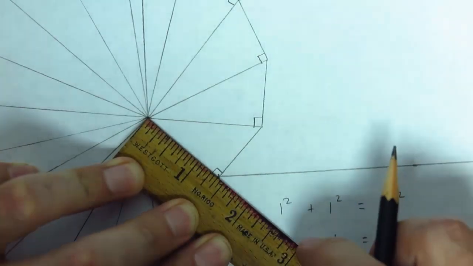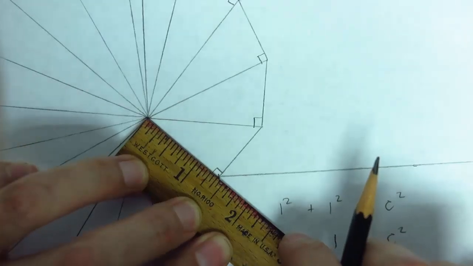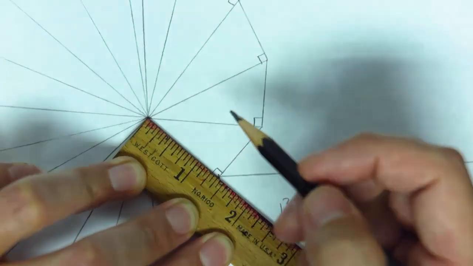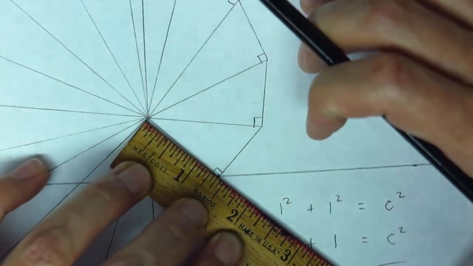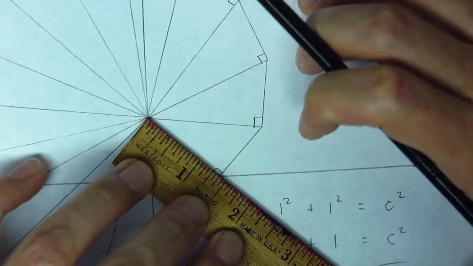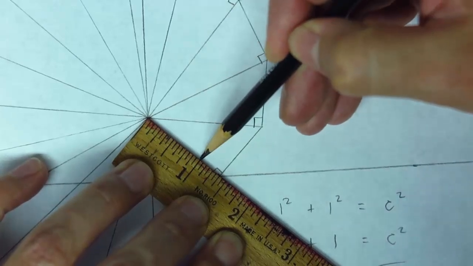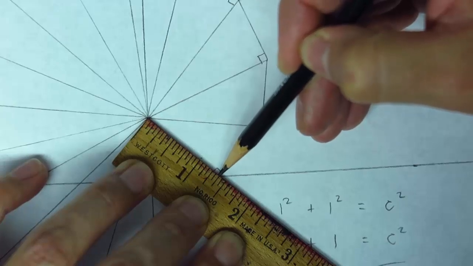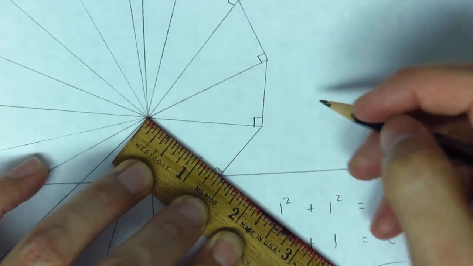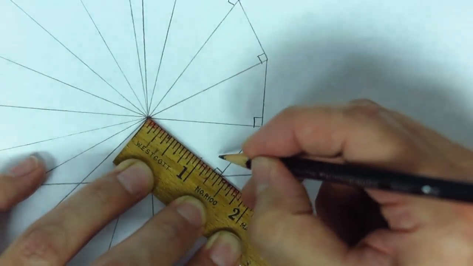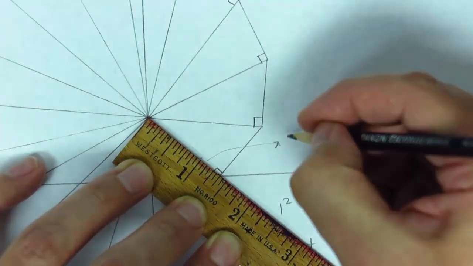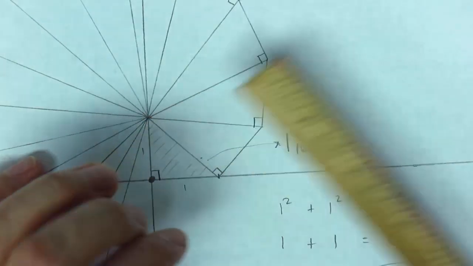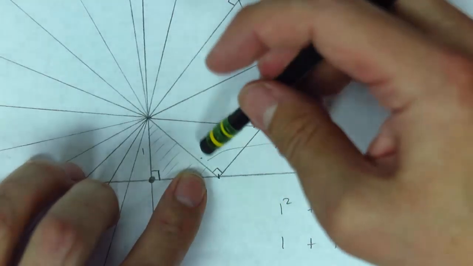If I put my ruler along the hypotenuse, I can count 1 inch here, and then 1, 2, 3, 4, 5, 6 sixteenths. So let me put that over here: 1 6/16 as an approximate measure of my hypotenuse.